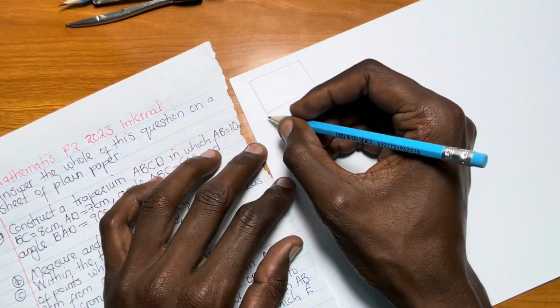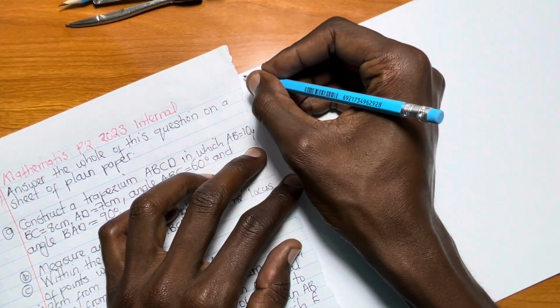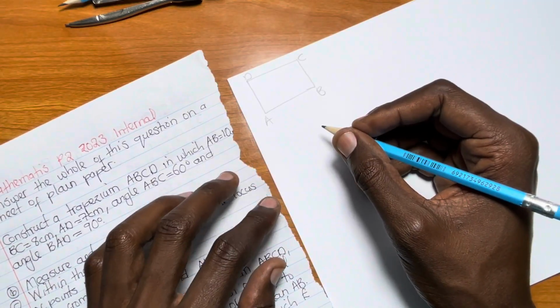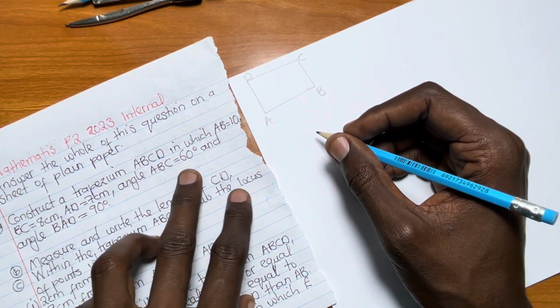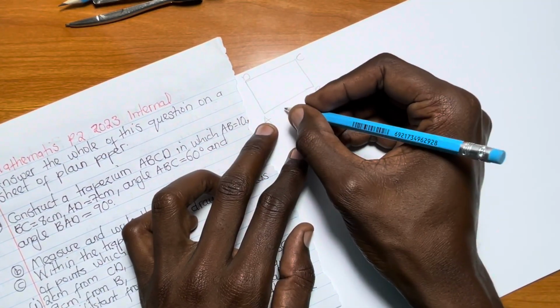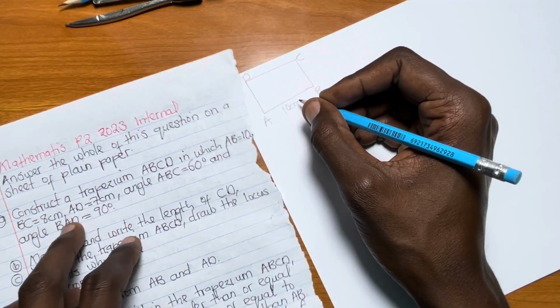AB is our base, and then C, D on top there, and then we can plug in the values. AB is 10 centimeters, so you can say 10 centimeters there. BC is 8 centimeters.